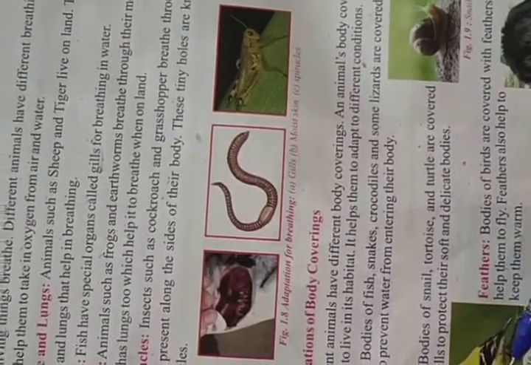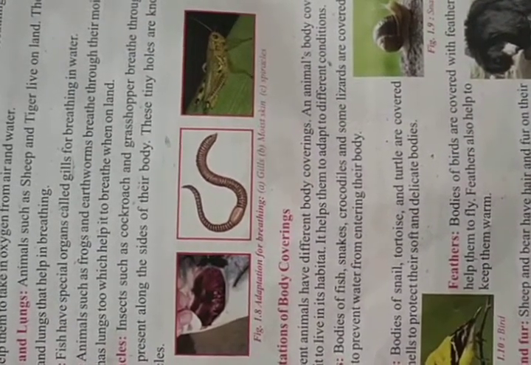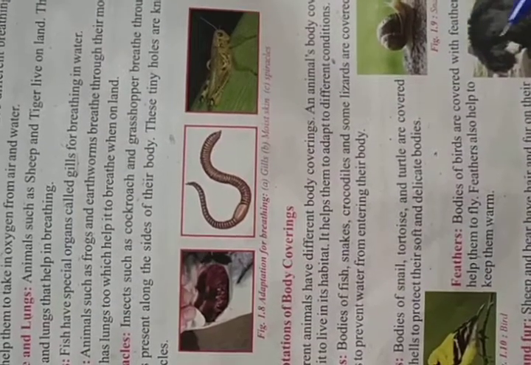Now another is feathers. Bodies of birds are covered with feathers, and feathers help them to fly. Feathers also help to keep them warm. Now hair and fur. Sheep and bear have hair and fur on their body to keep themselves warm.